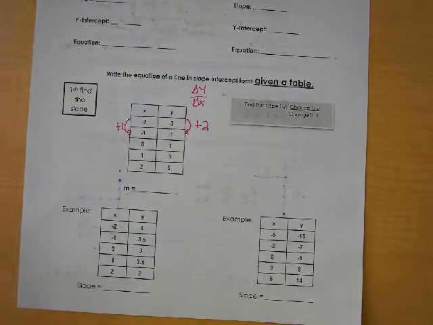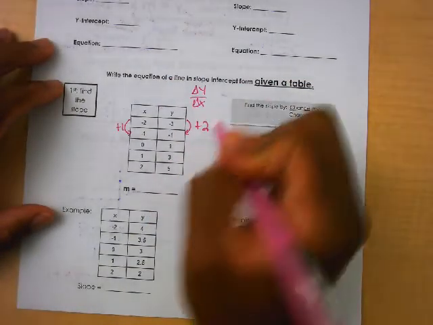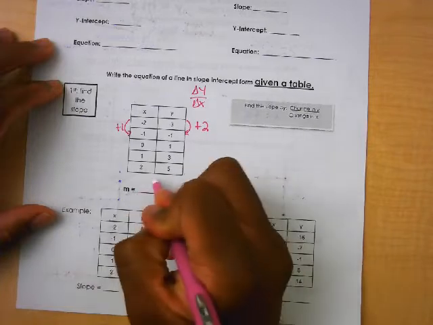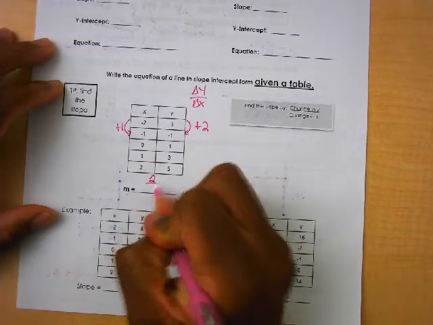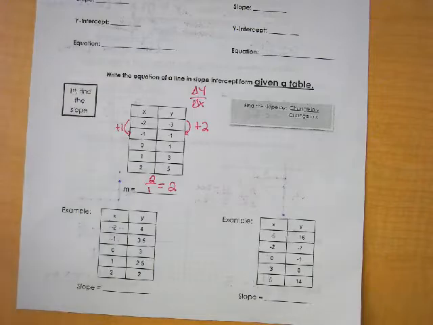Okay, and we put the change in y over the change in x, so the slope m equals +2 over 1, or you could just say 2. So my slope is 2.